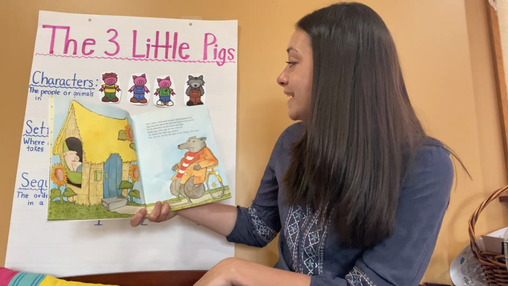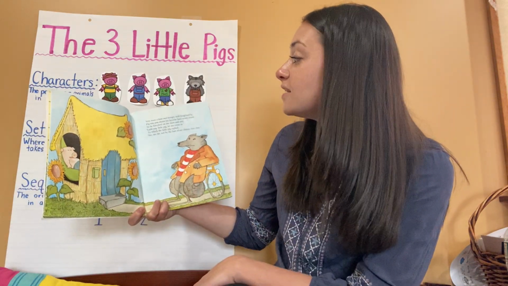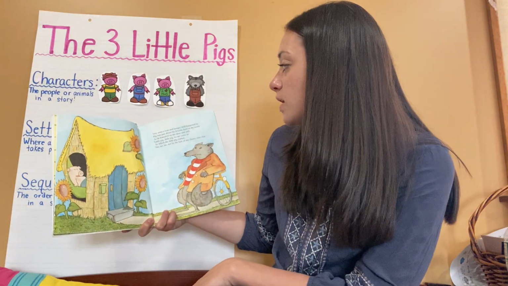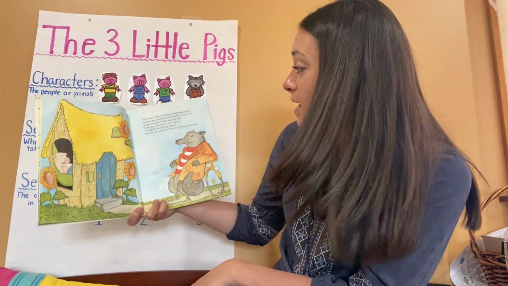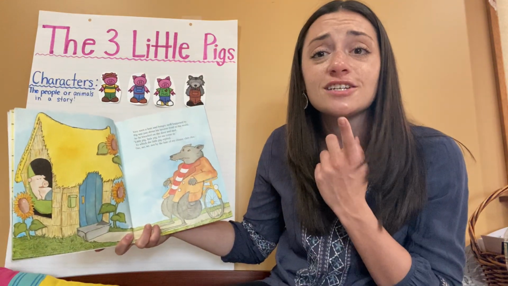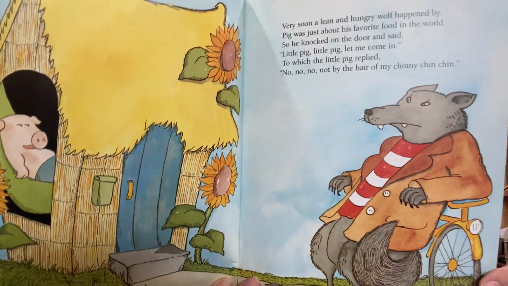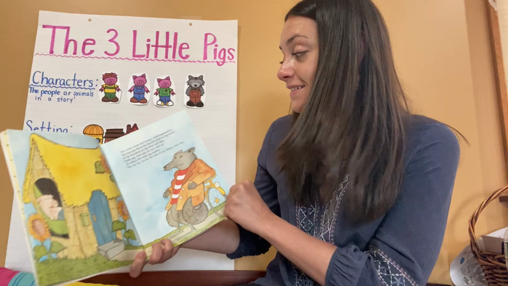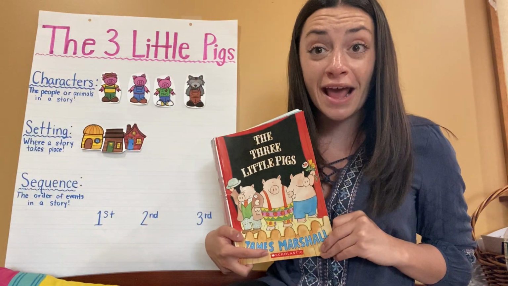Very soon, a lean and hungry wolf happened by. Pig was just about his favorite food in the world. So he knocked on the door and said, "Little pig, let me come in." To which the little pig replied, "No, no, no, not by the hair of my chinny chin chin." So what do you think is going to happen? Let's make a prediction. What's going to happen?